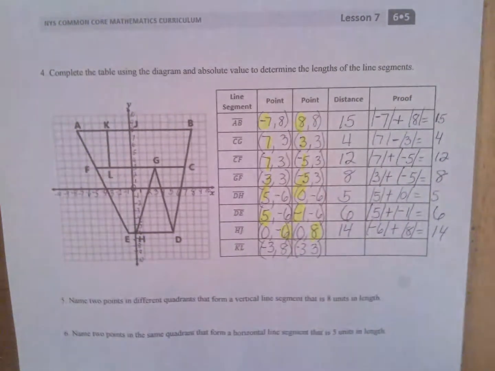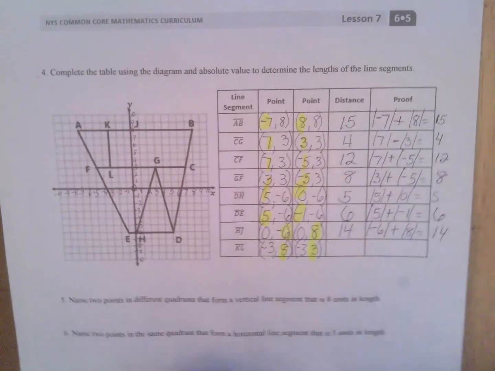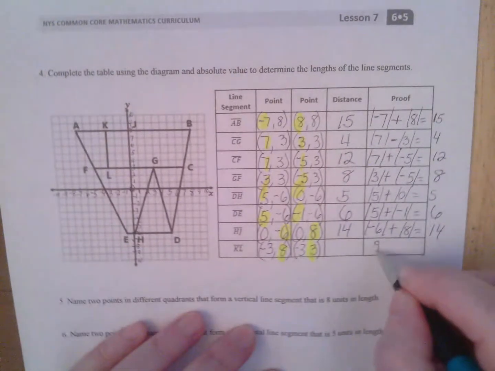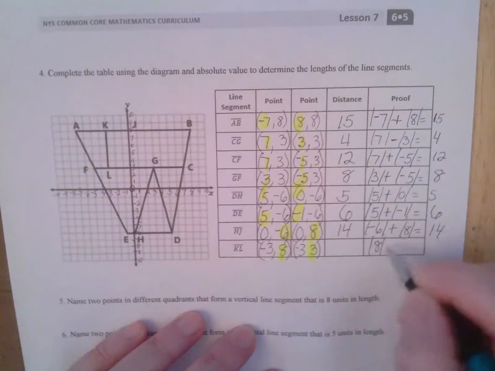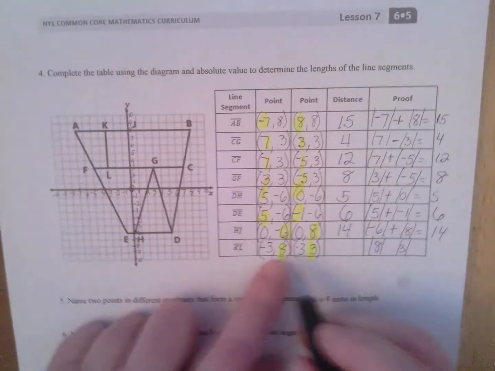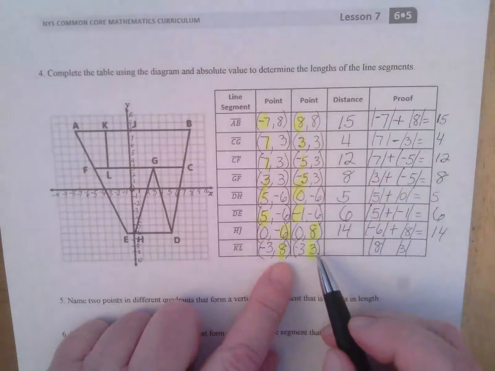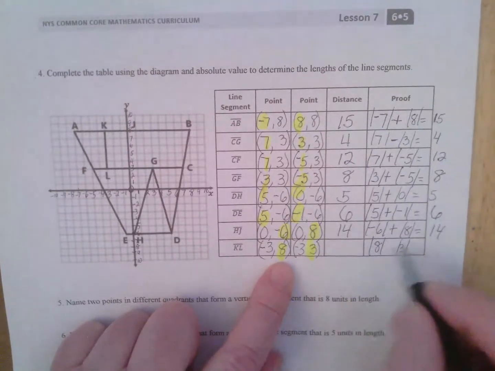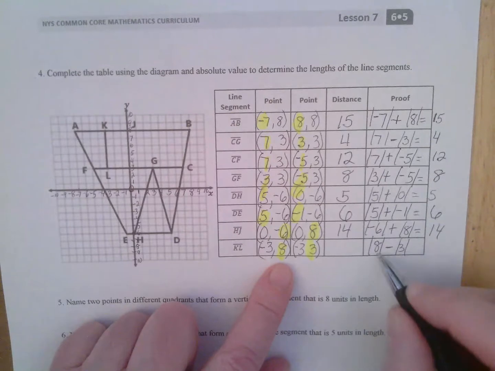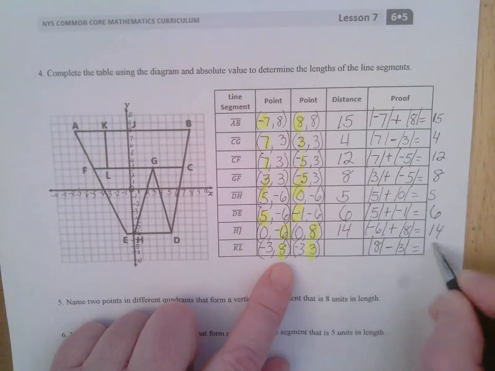So focusing only on the ones that are different, we have 8 and 3. So our absolute value of 8 and our absolute value for 3. And the rule says if the signs are the same, then we have to subtract. So we're going to go ahead and subtract. Our absolute value of 8 is 8, absolute value of 3 is 3, and 8 minus 3 is 5.